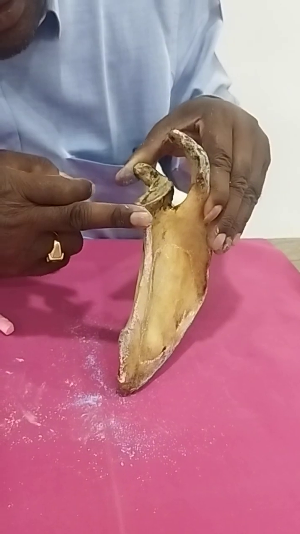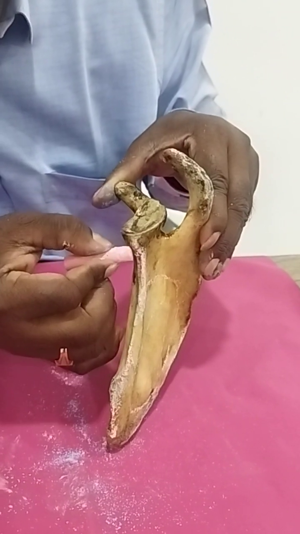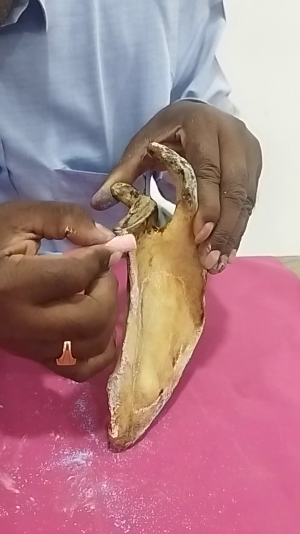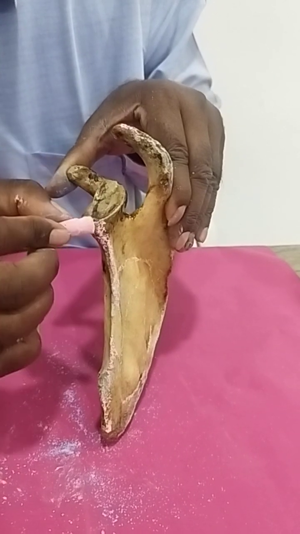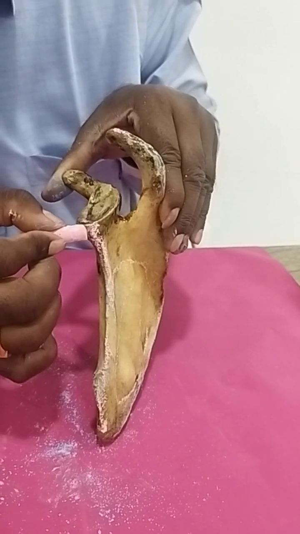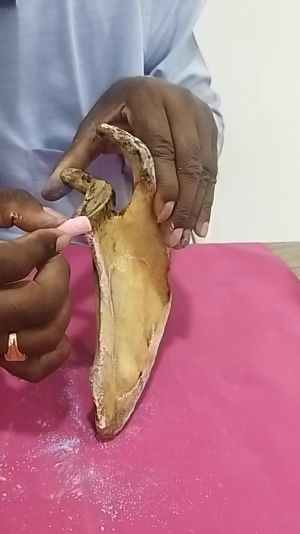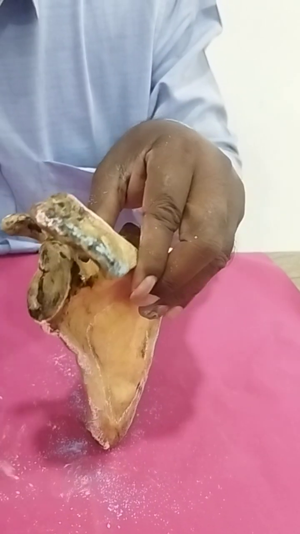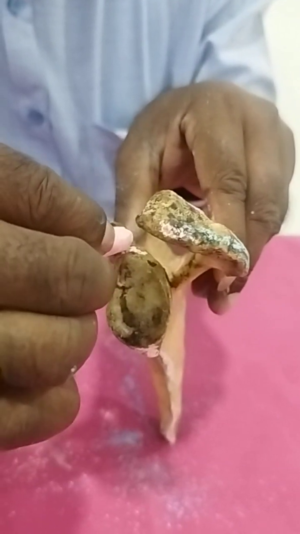Next, here below the glenoid cavity, there is a tuberosity inferiorly that takes origin of the long head of the triceps brachii. See here, below the glenoid cavity, there is a tuberosity called the infraglenoid tubercle for the origin of the long head of the triceps brachii. Next, another one here, this is the supraglenoid tubercle.